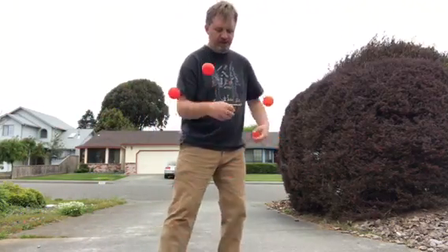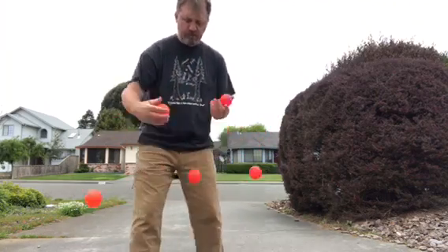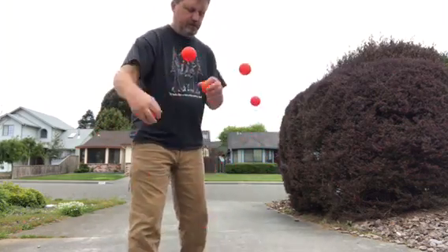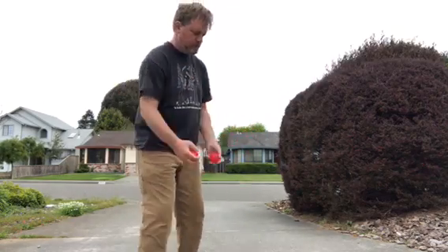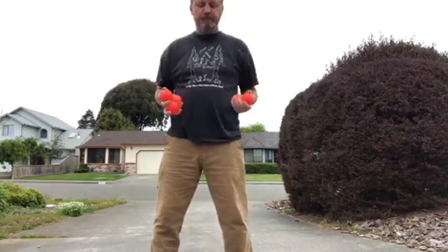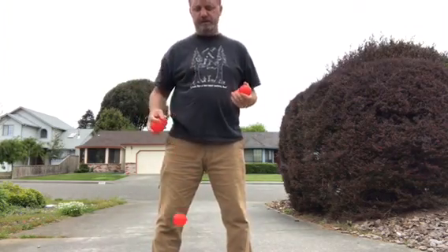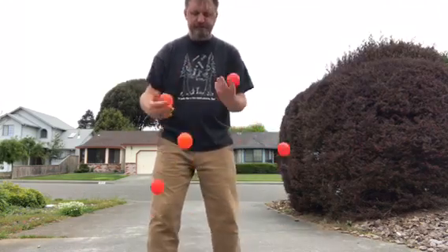In the 6-4-X, everything's in parentheses because you are throwing simultaneously. And I believe the way it works is that what's in parentheses is averaged. So the 6 and the 4 average to 5. It's a 5-ball pattern.